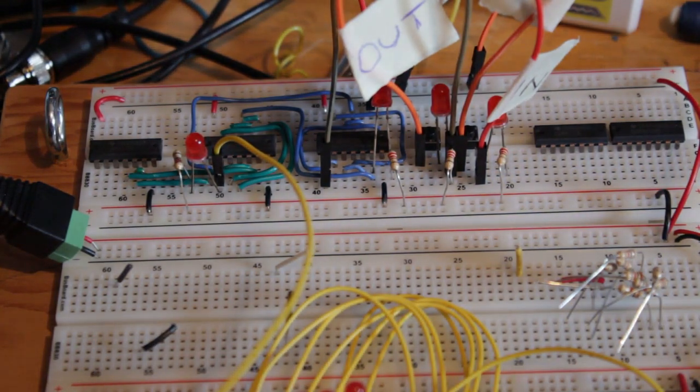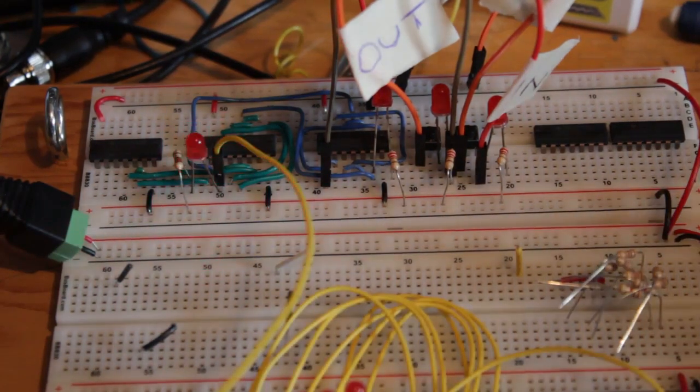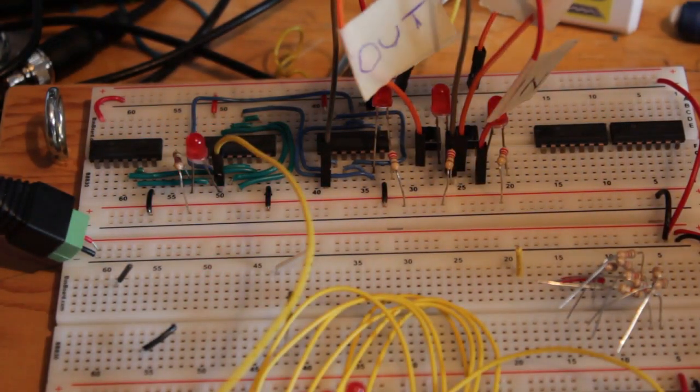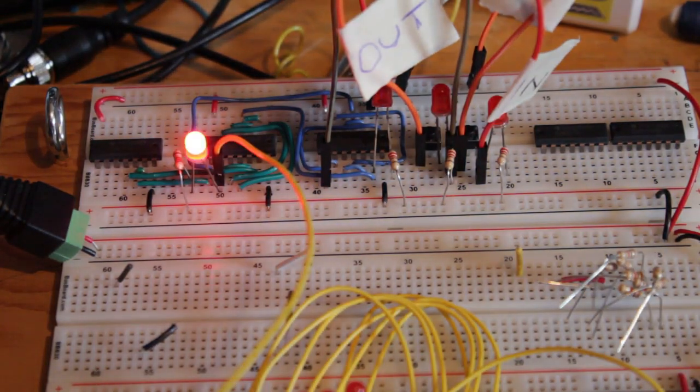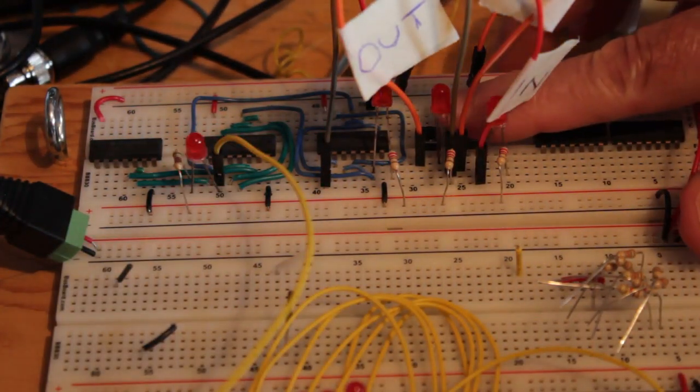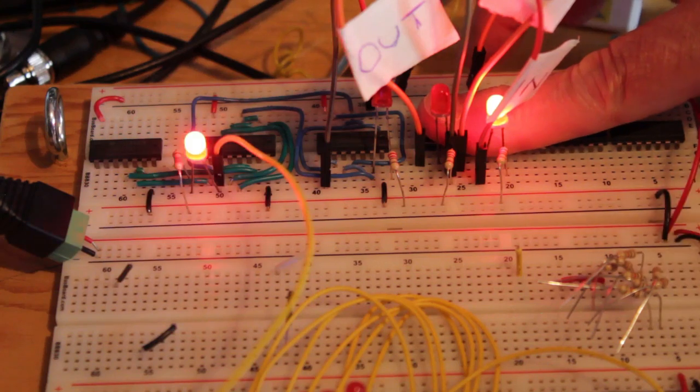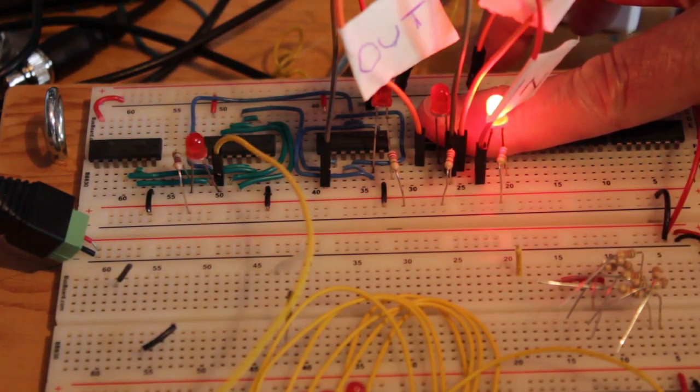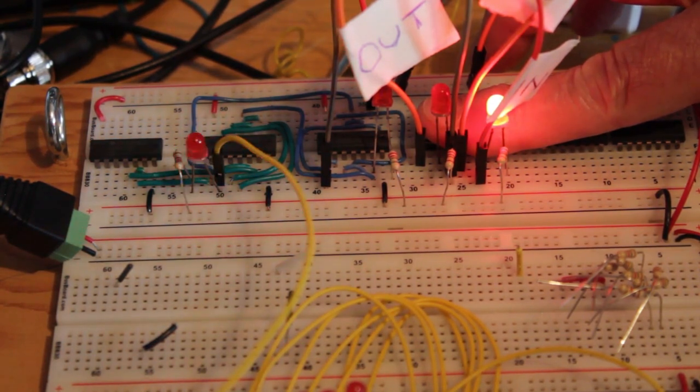Now this clock also has a free running mode. So let's do the demonstration again. Let's put a 1 at the input, and when I enable the load, on the next clock cycle we'll see a 1 at the output.